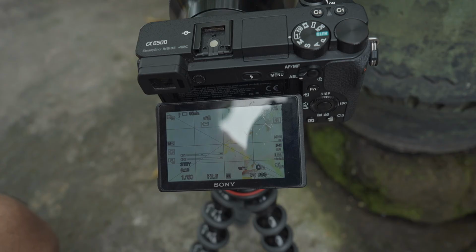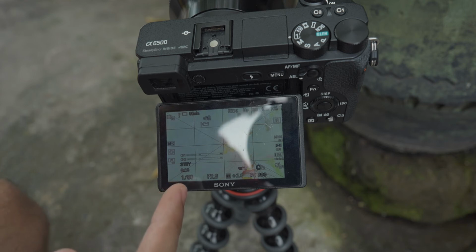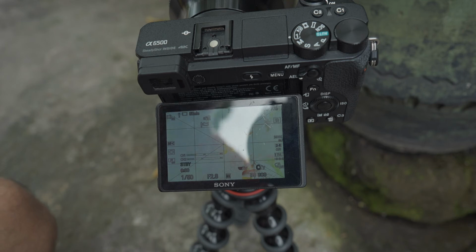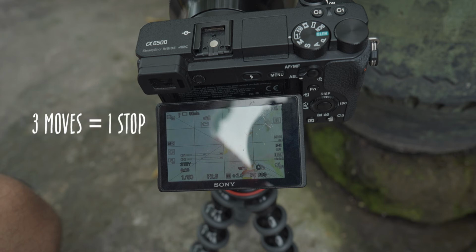So for example, in this scenario, for us to know the perfect ND in this situation, first, we need to configure our settings. We're shooting at 24 frames per second, so I'm shooting at 1/50th shutter speed. In order to achieve 1 stop of light, we adjust in 1/3 stop increments, meaning every 3 moves is equivalent to 1 stop of light.